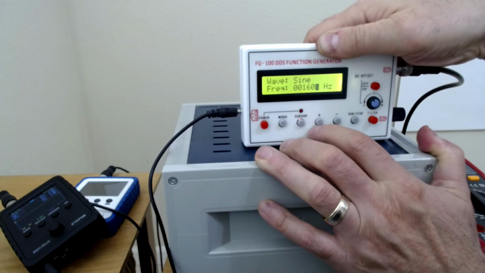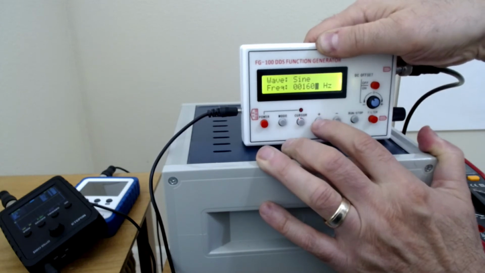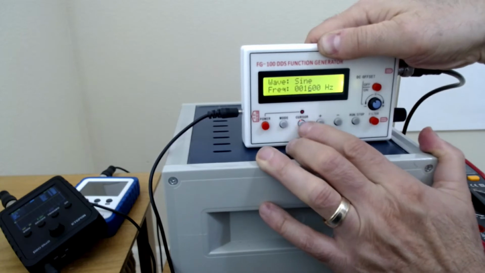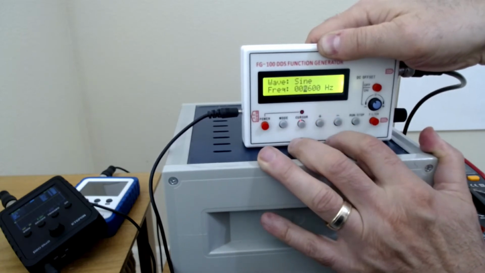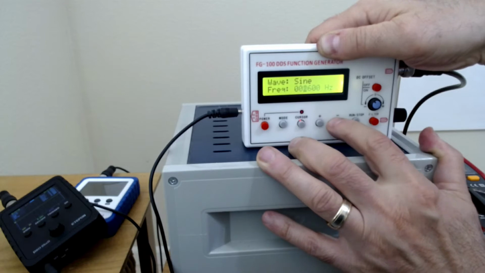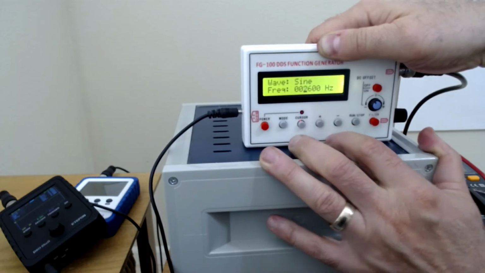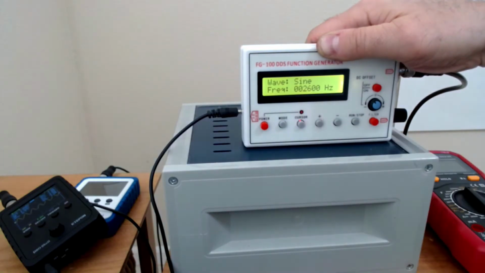So with the cursor, with the plus button, I can actually change the value of the frequency. Let me change the frequency to 2,600. The minus sign goes down, the plus sign goes up. And then the run stop starts it. You can't change anything on here until you hit stop here.